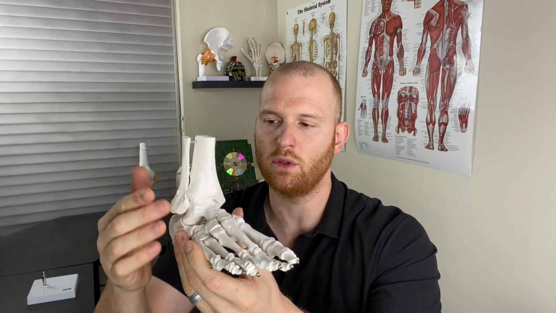Any type of rotational force can of course cause damage to the lower bones here. So you have the lateral malleolus, which is the distal end of the fibula, and then you have the medial malleolus, which is the distal end of the tibia. Fortunately for Mac Jones, that has already been ruled out via x-ray.